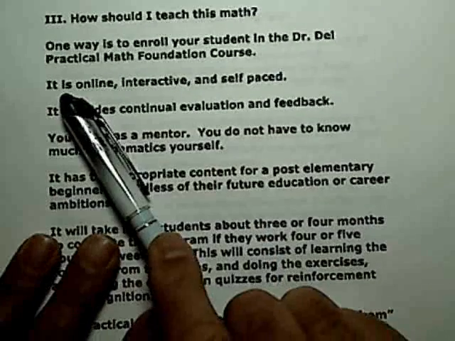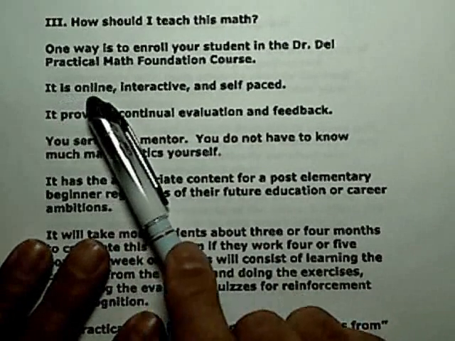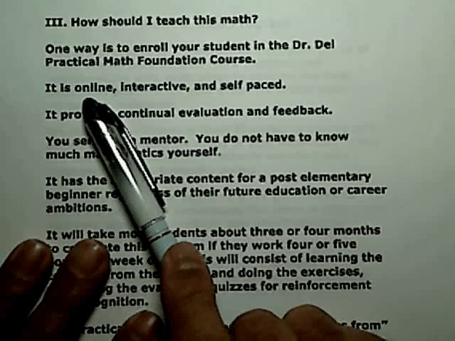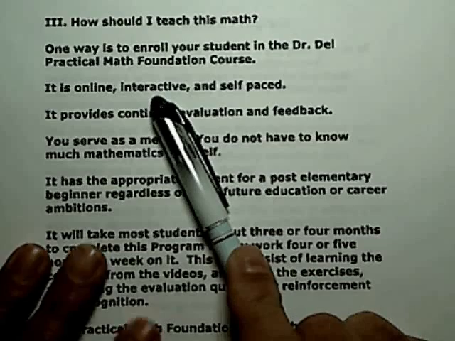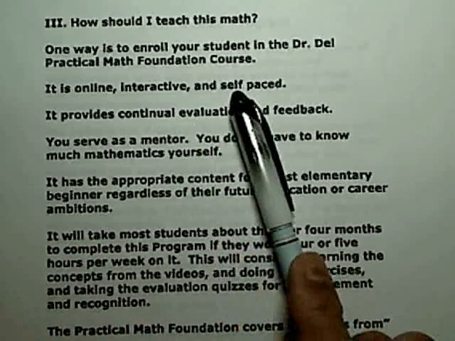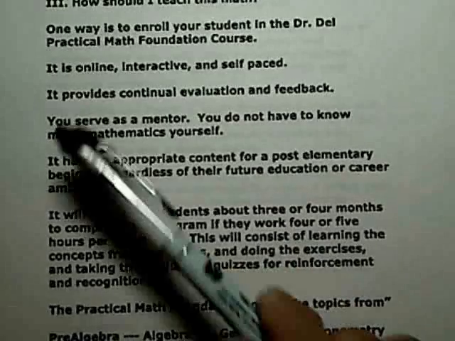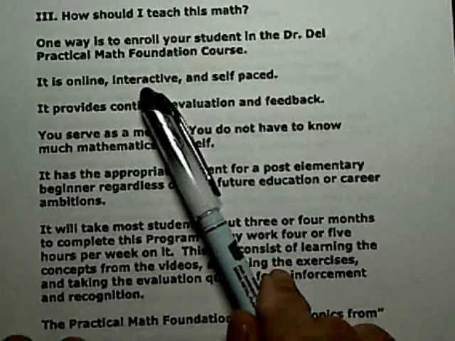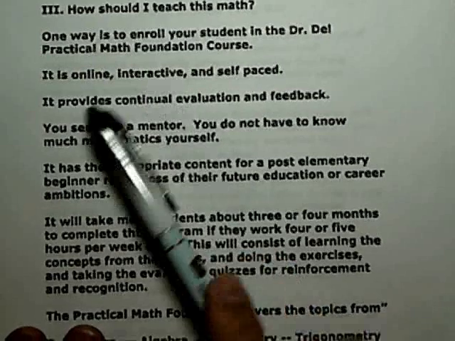But I'll tell you in a nutshell that this is a course that's delivered via the internet. So it's online. They have to log in to do it, of course. It's interactive, which is very important. That's one of the secrets to successful math ed. And it's self-paced, and that is equally important. It provides plenty of exercises to do, which is very important. Math is a contact sport, as I talk about in my book.